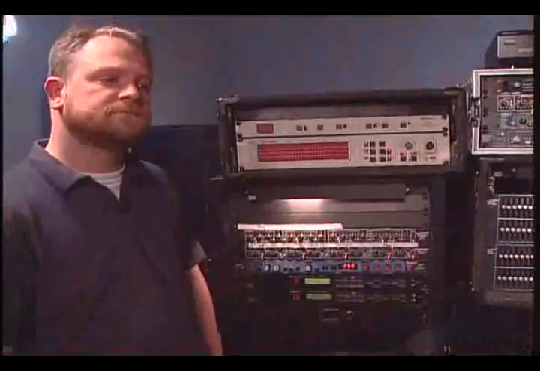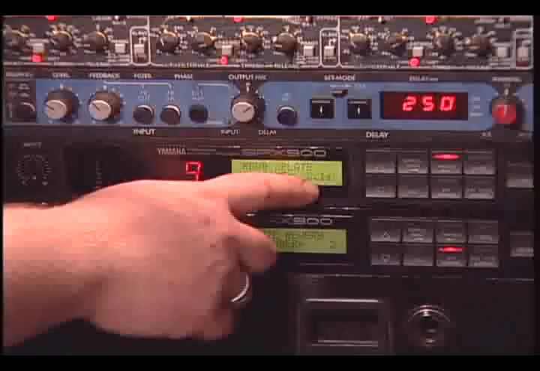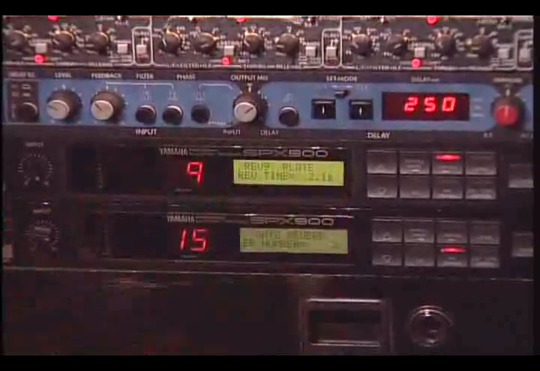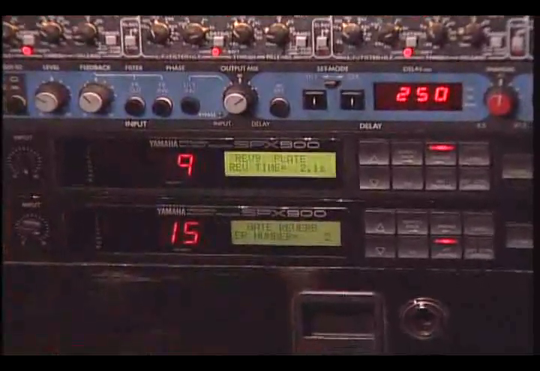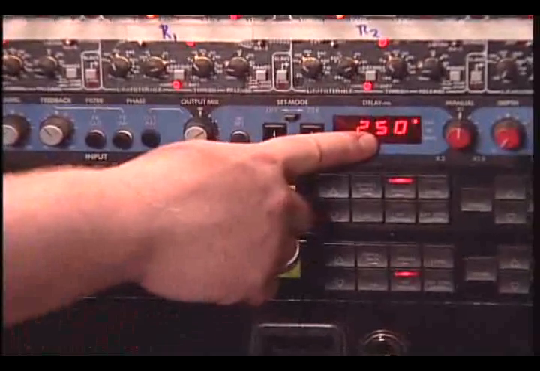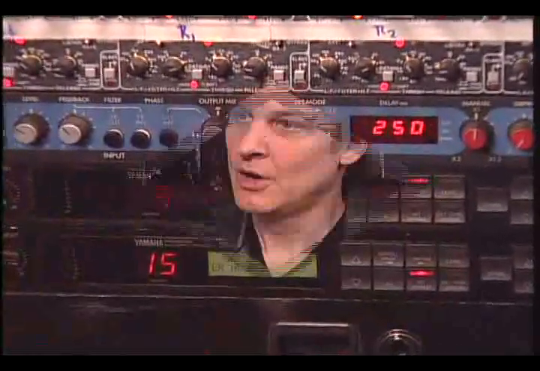What about effects like reverb and delay? Well, for my reverb, I have a simple plate reverb on the vocal set to 2.1 seconds and a delay set to 250 milliseconds. Okay, so we've sound checked the drums, the bass, the keyboard, and the guitar, and the lead vocalist. So what's next?